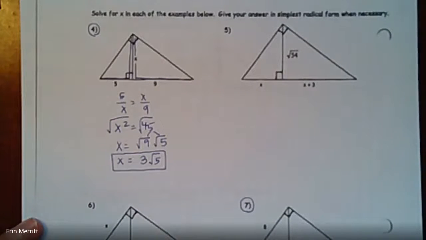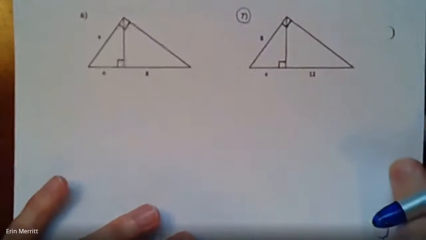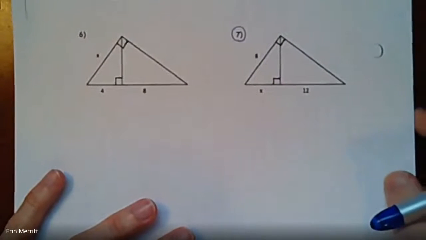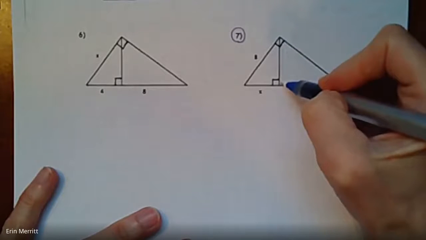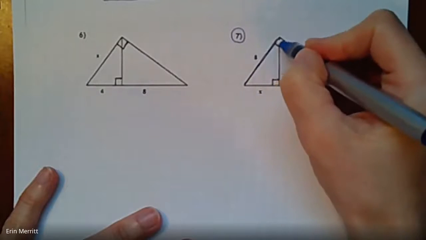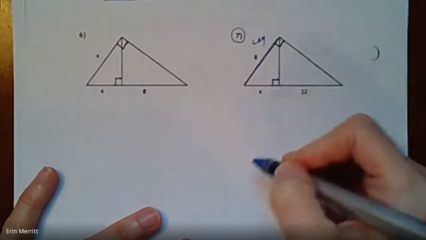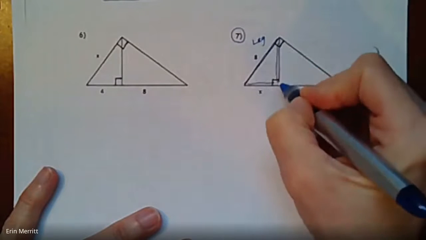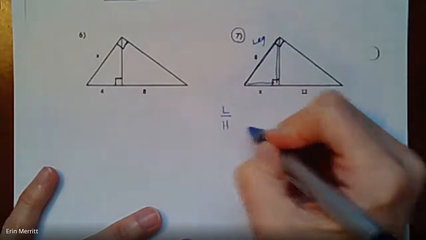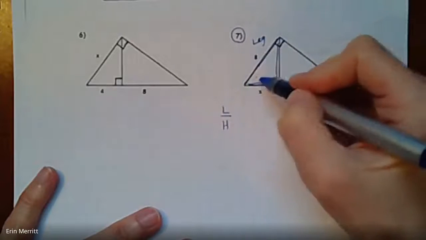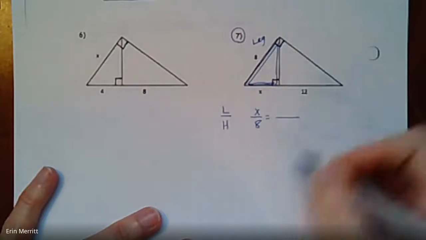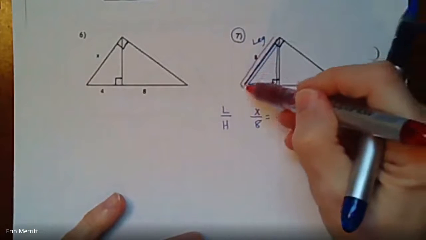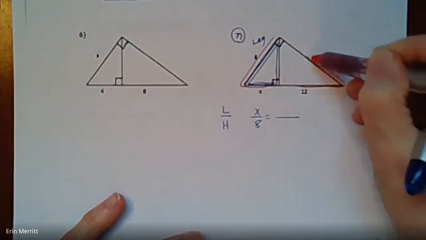Number 7 is the next one. Keep in mind, you can pause at any moment or rewind if needed. With this one here, the altitude is drawn but not labeled. So we're using the leg over here. So that means in this little triangle, we're doing leg to hypotenuse. So x is to 8. And then as, now look at the big triangle. I'll draw right over it so you can see it.